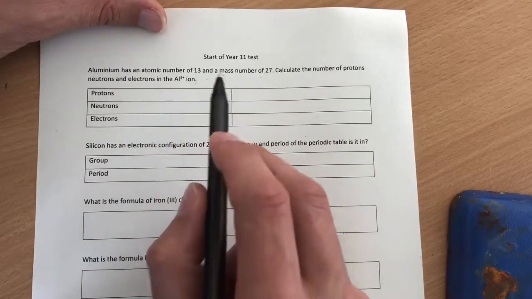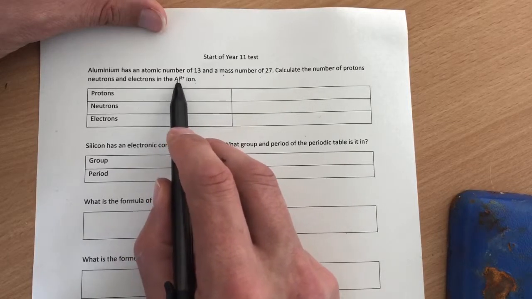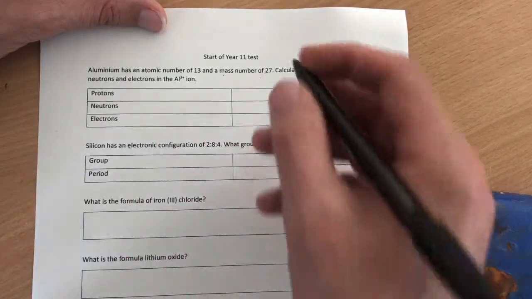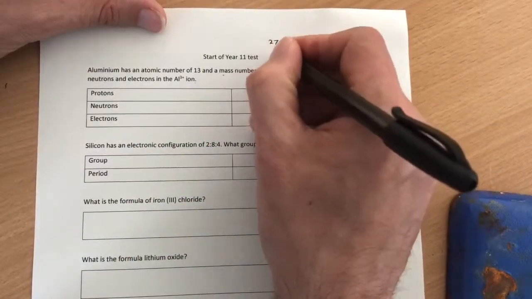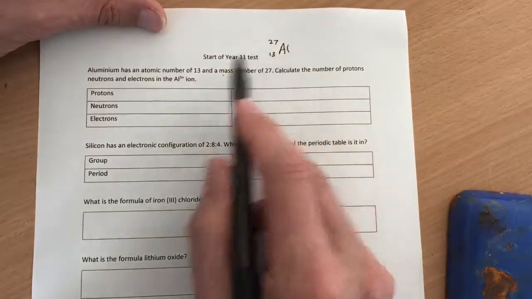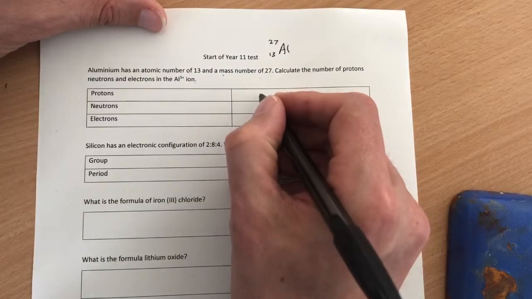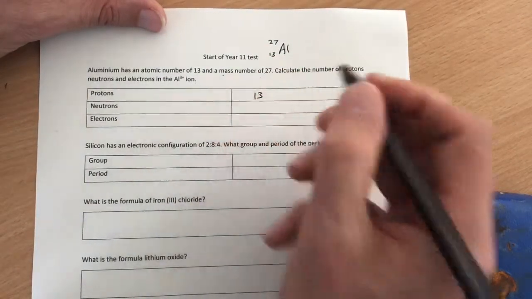Now there's a sting in the tail here, because it asks for the Al3+ ion, not the aluminium atom, so be really careful. You often see these numbers written on the periodic table like this, with the Al, the 27 there, and the 13 there. The 13, that's the atomic number, that's the number of protons in the nucleus, and that never, ever, ever changes. So we can put 13 down there straight away.